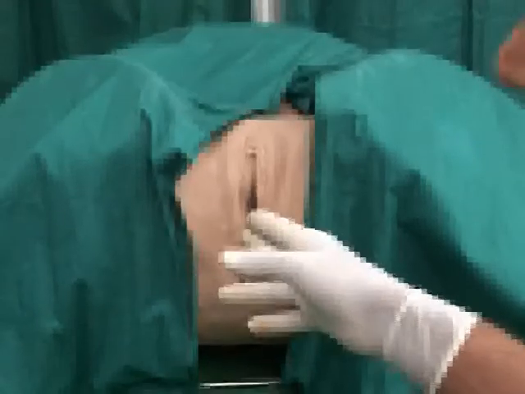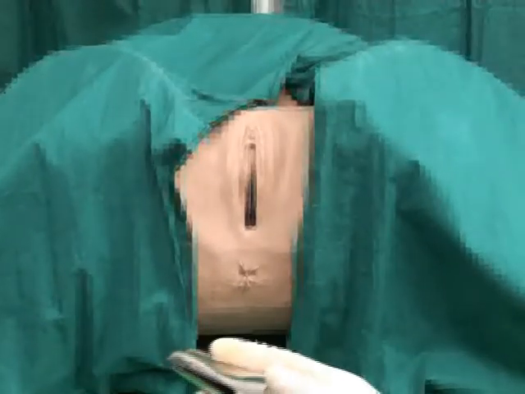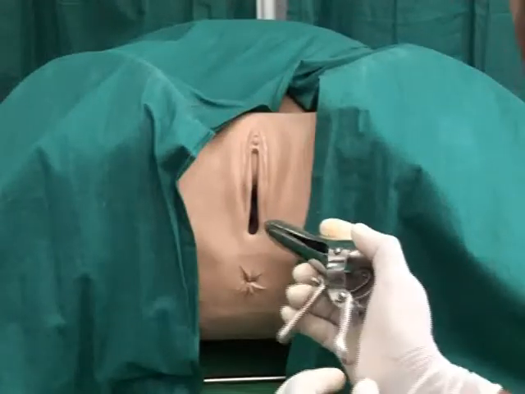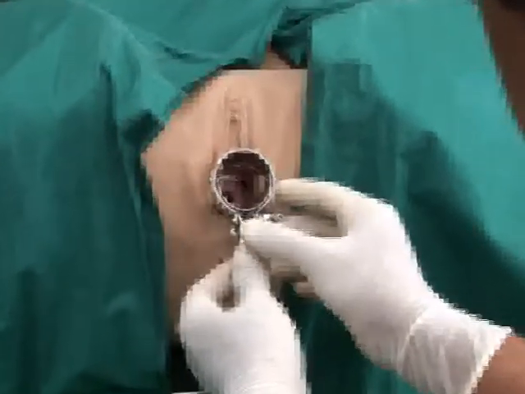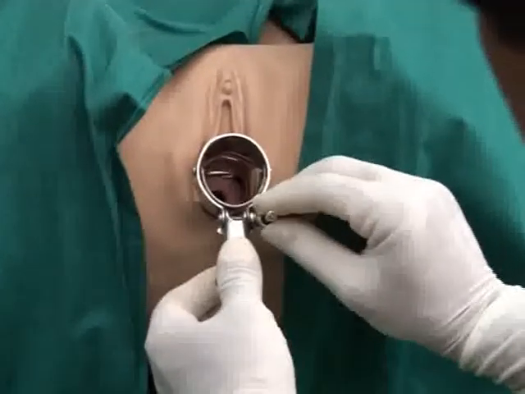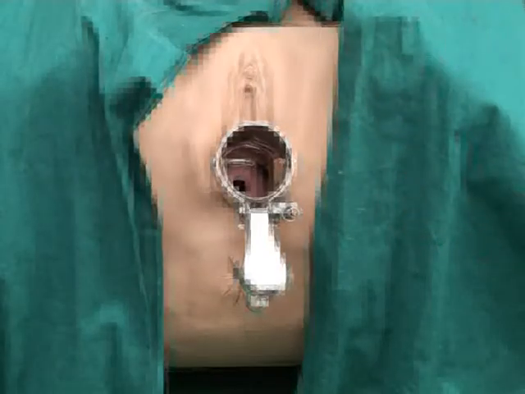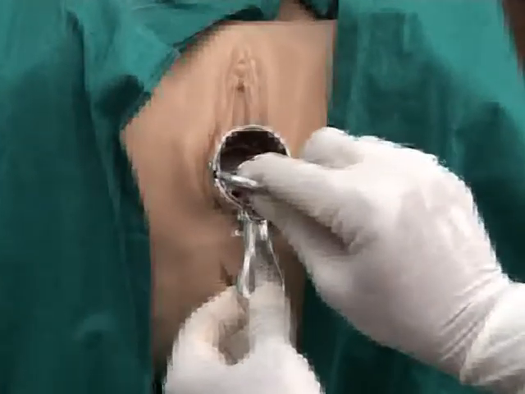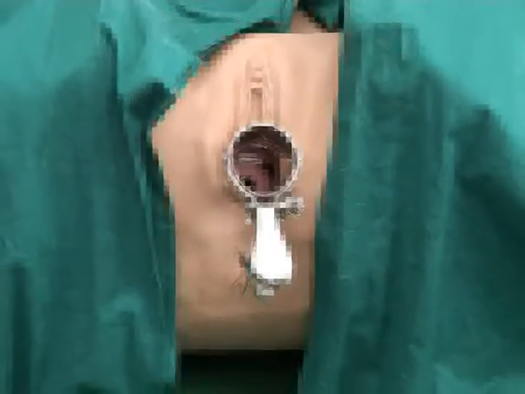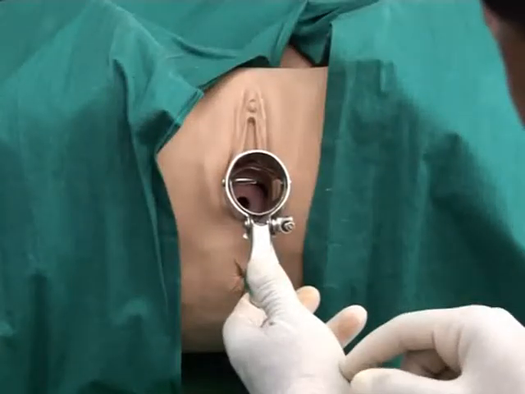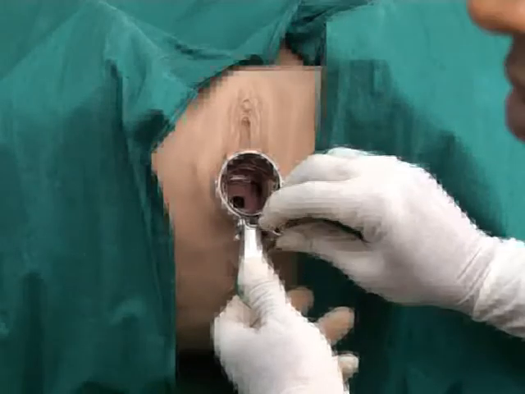The next step is to do a speculum examination using the Cusco's bivalve speculum. Once you see the cervix, you need to clean the cervix with antiseptic solution, since during this procedure all precautions should be taken to maintain sterility. Next, I will demonstrate the rest of the procedure using the model.